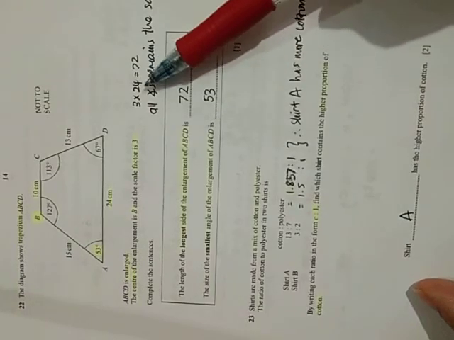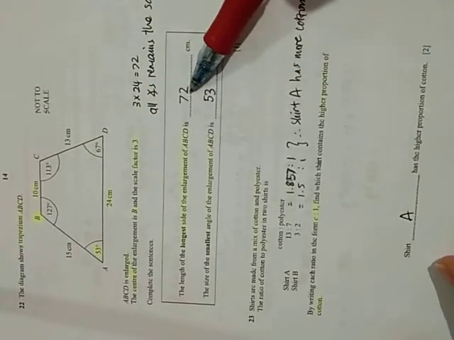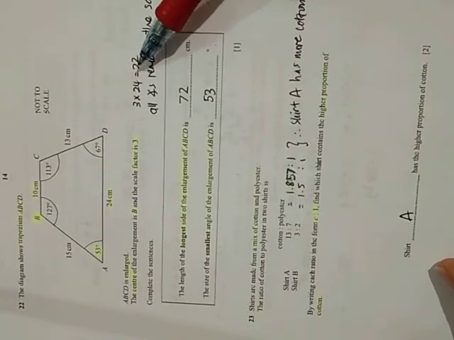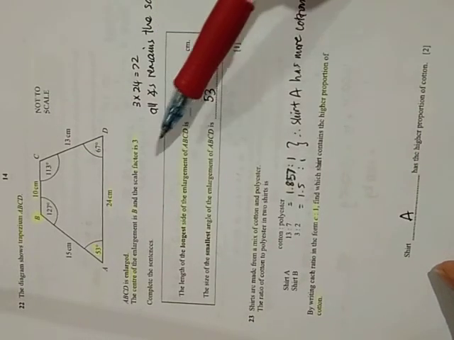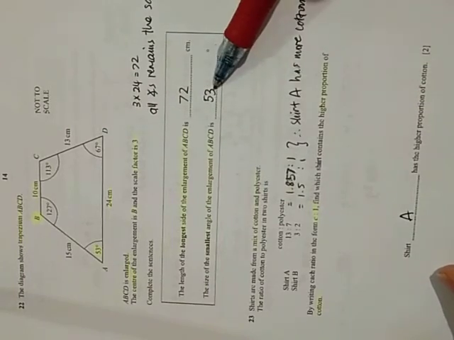If this side AD is 24, AD being the longest, we must multiply that by 3, the scale factor. So 3 times 24 is 72. And for angles, all angles remain the same. So this is still 53.